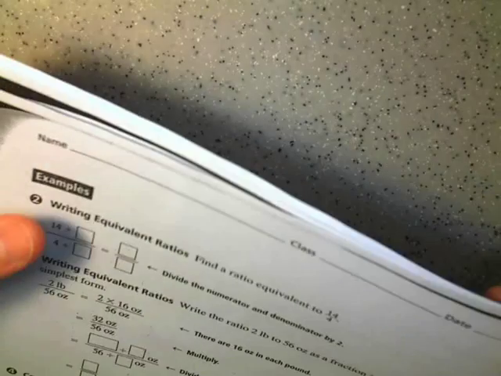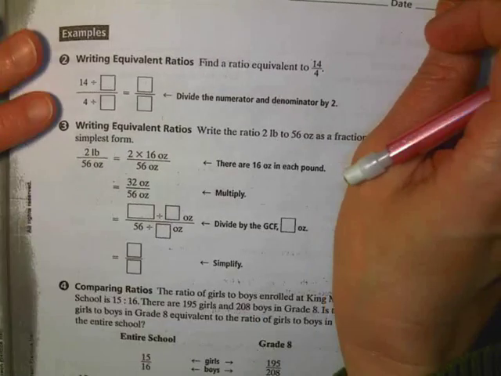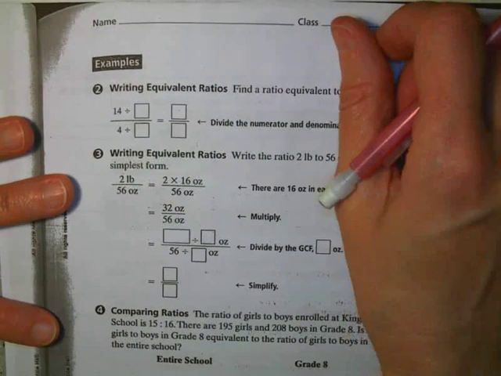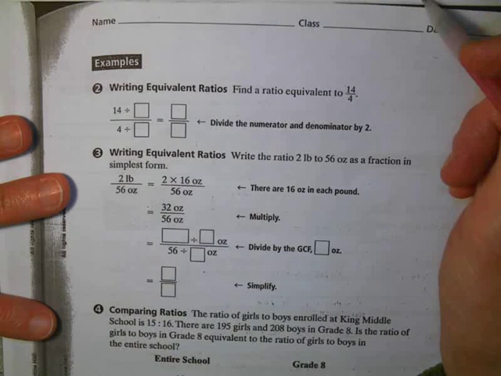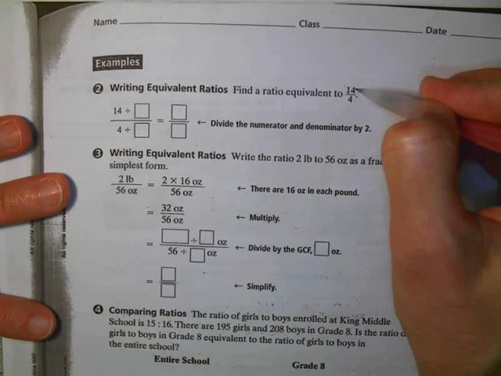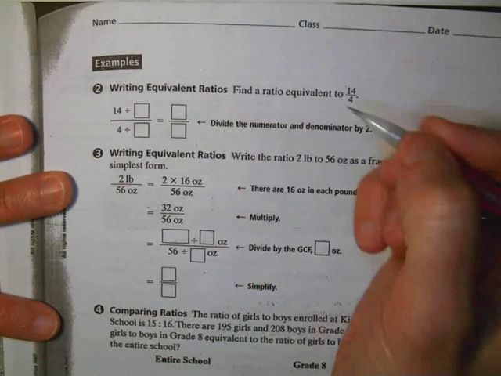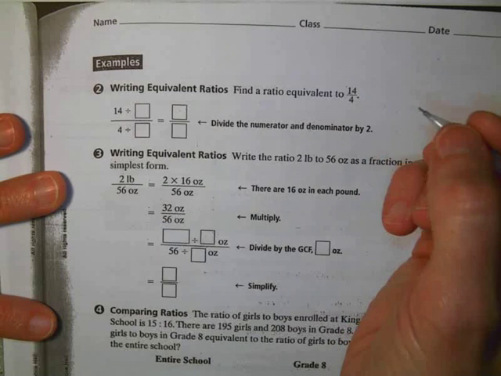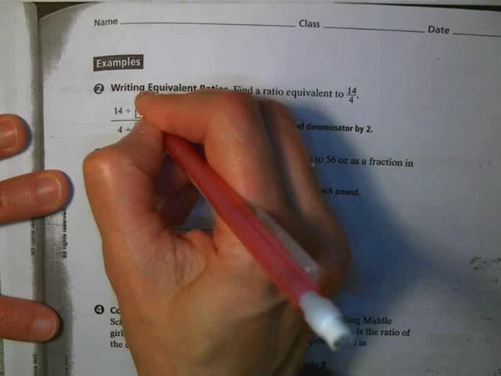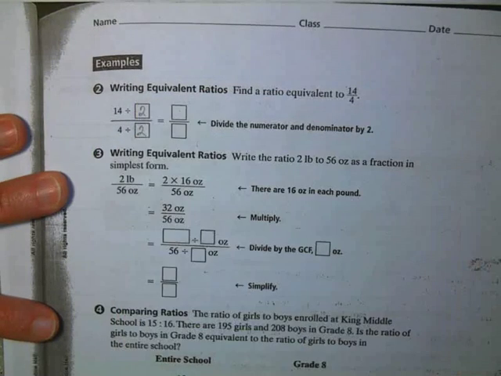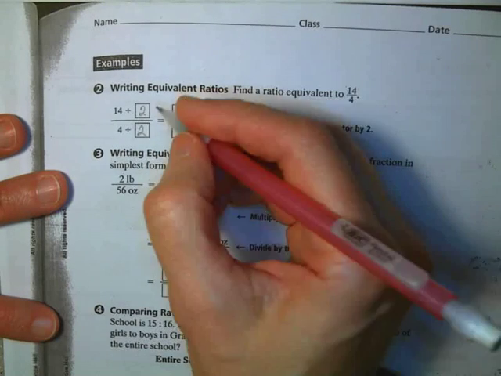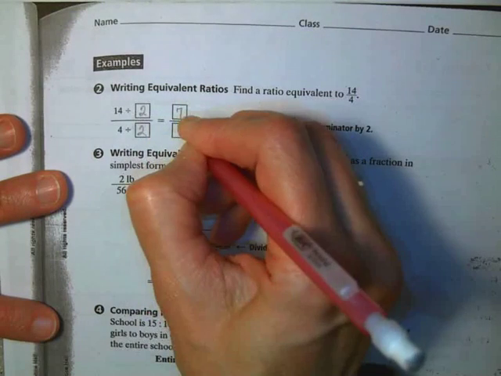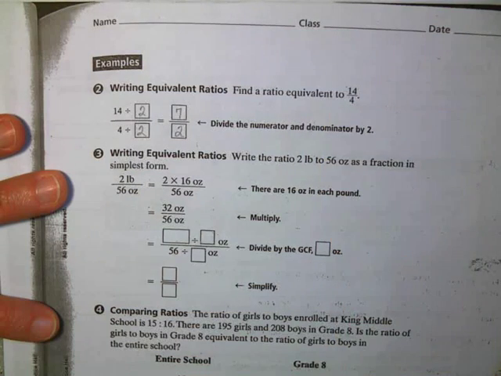Okay. Let's look on the back at example number 2, writing equivalent ratios. If this looks like equivalent fractions, guess what? It works the very same way. So if my ratio is 14 to 4, I find the greatest common factor of 14 and 4, which is 2, and I'm going to divide each of those by that. 14 divided by 2 gives me 7. 4 divided by 2 gives me 2.